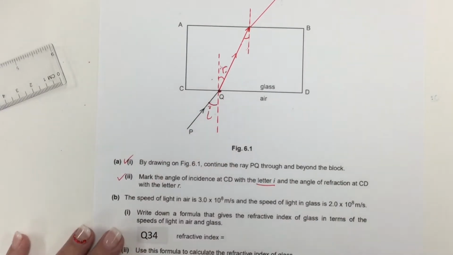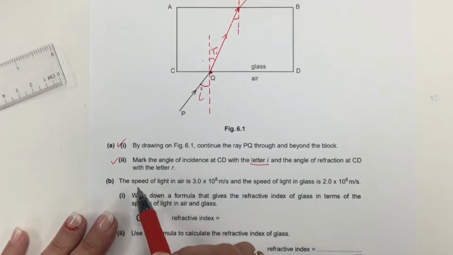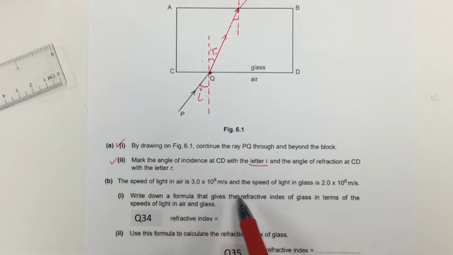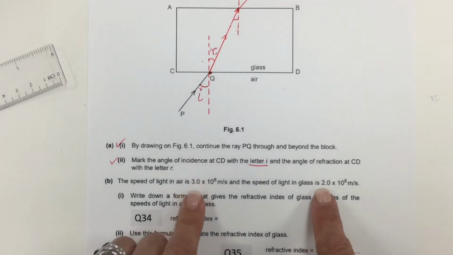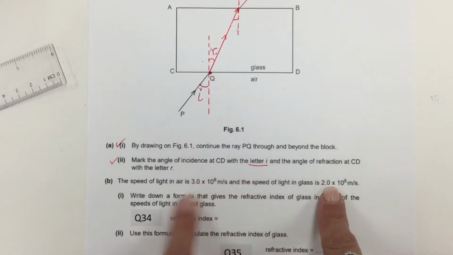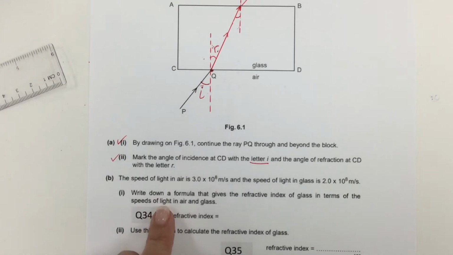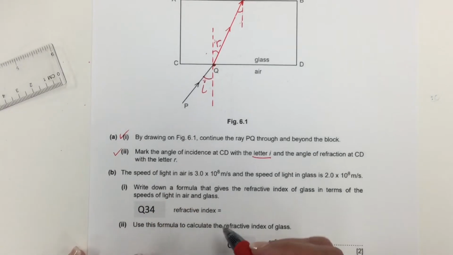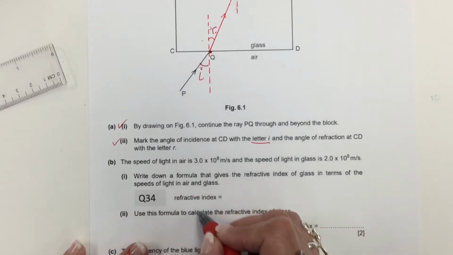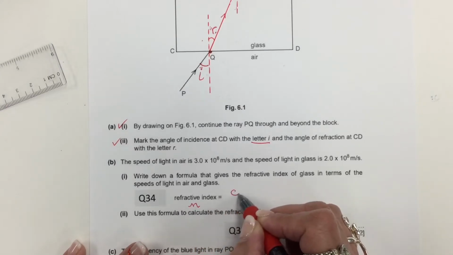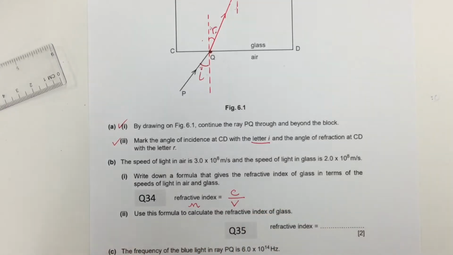And what else do they say? So I did this. And part B: the speed of light is 3 times 10 to the 8 meters per second, and the speed of light in the glass is 2 times 10 to the 8 meters per second. So it slows down, you see that? From 3 to 2. Write down a formula that gives the refractive index of the glass in terms of the speed of light in the air and glass. That's so easy. So n is c over v. That's all that you need to do.